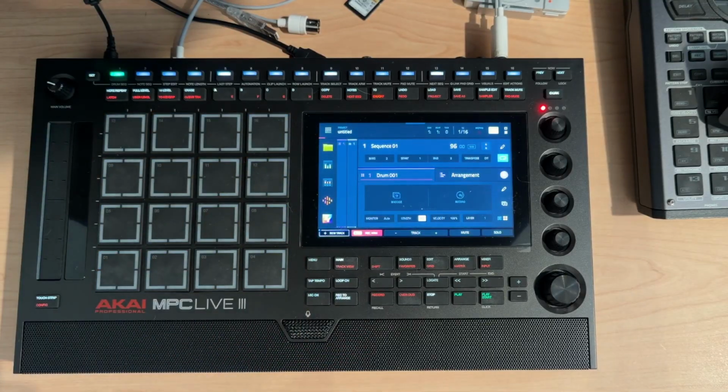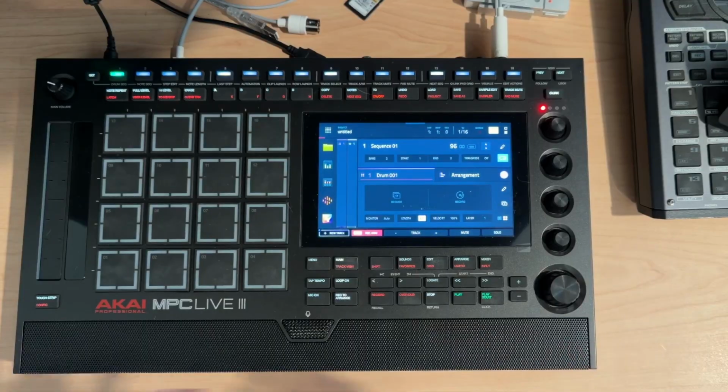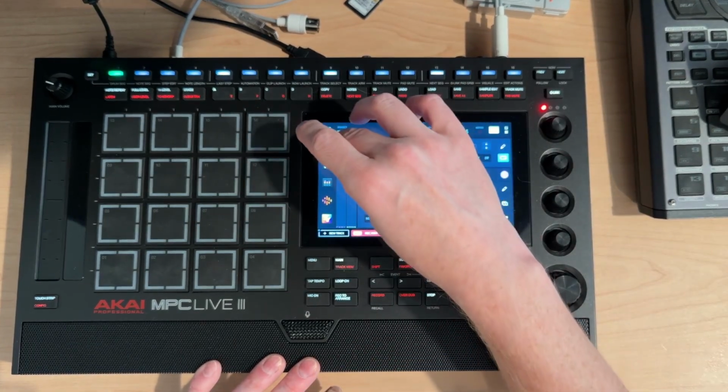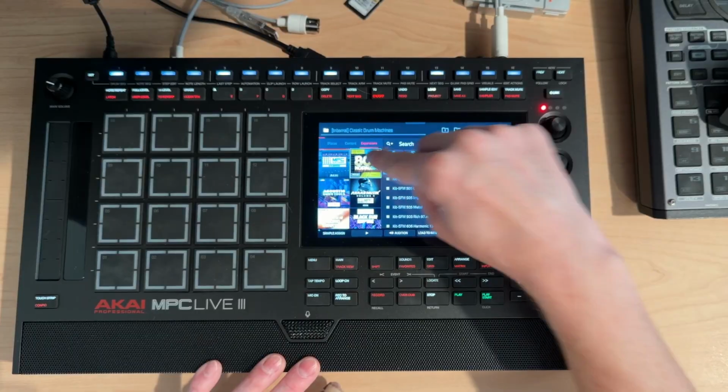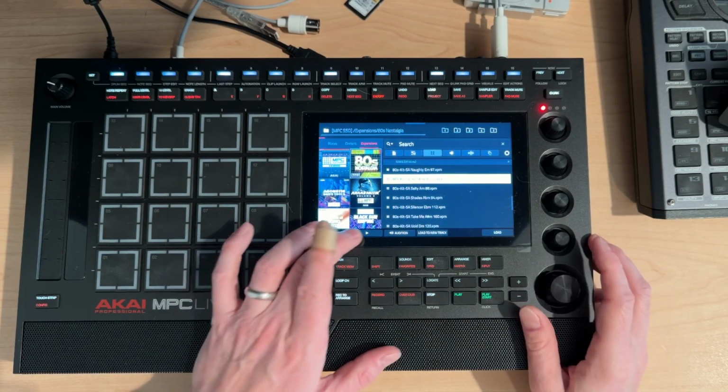Minutes. Today, I wanted to talk to you about if you've got an MPC Live 3, how you can take an existing drum kit that does not have the expressive controls and go over like 3 or 4 different things that I found have been pretty effective to get some sounds going. So I'm going to hit the browser, go expansions. We'll just grab something random here.